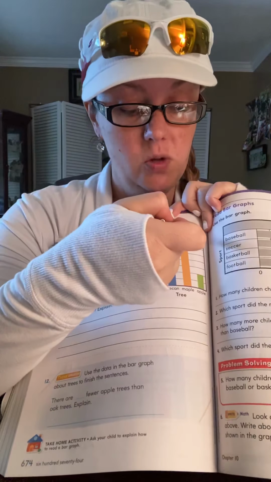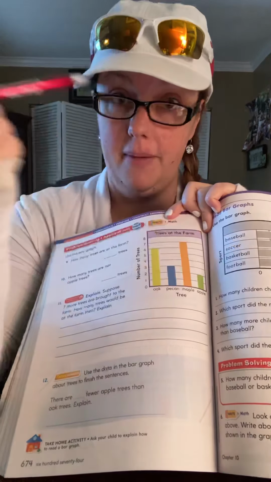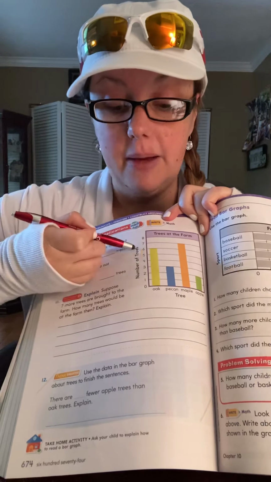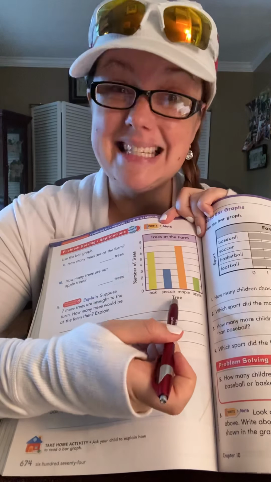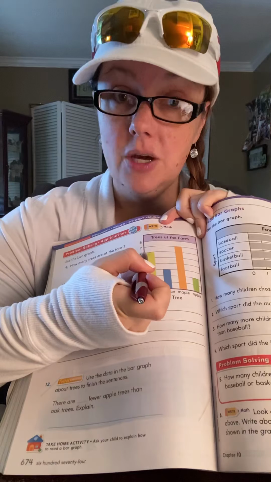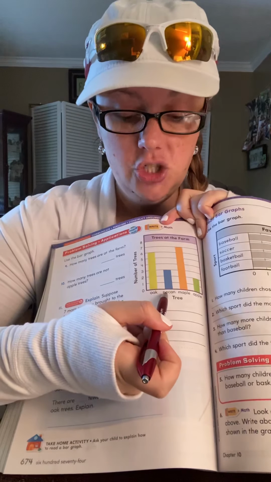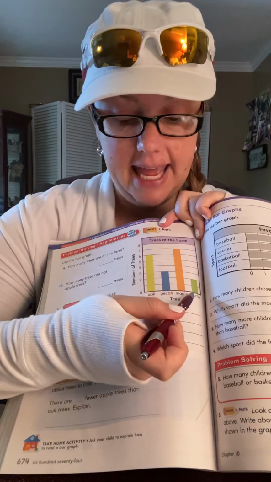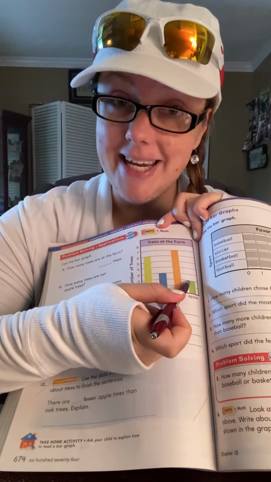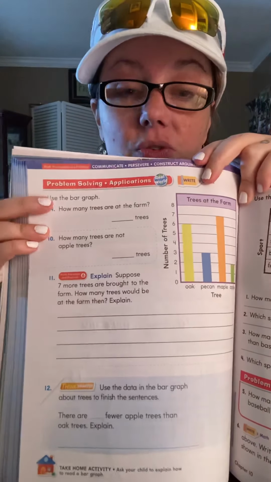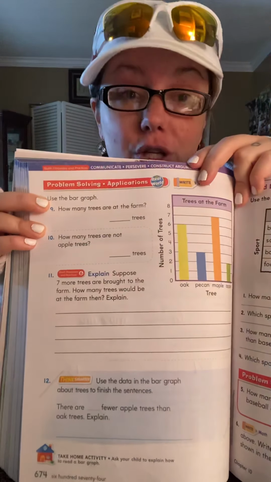The title, Trees at the Farm. The side looks like the number of trees, and the bottom is the type of tree. So we have oak, looks like we've got 6 oak trees. Peach, we've got 3. Maple, we have 7. And apple, we have 3. So those are the different types of trees, okay? So let's go ahead and answer these questions together before you do the page on your own, okay?